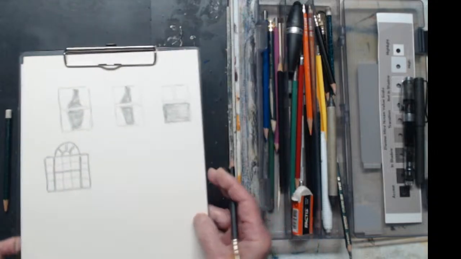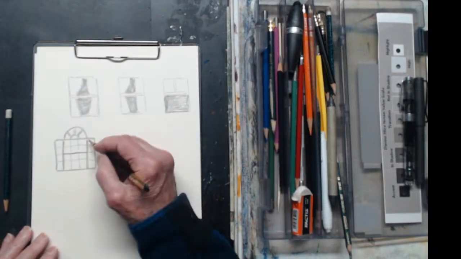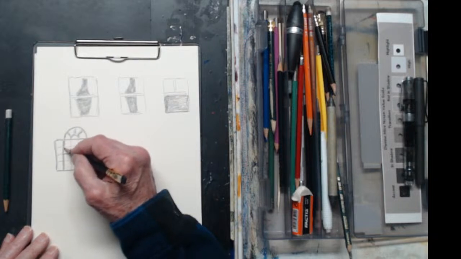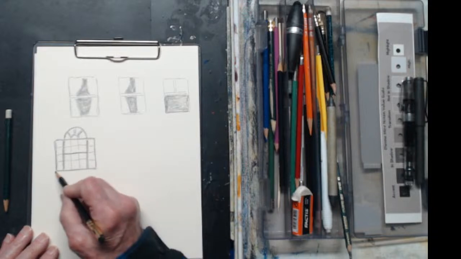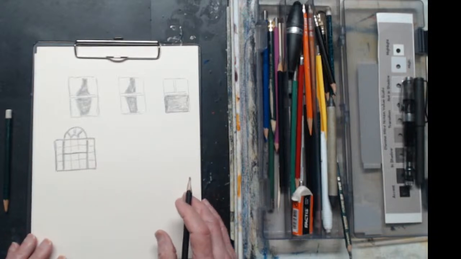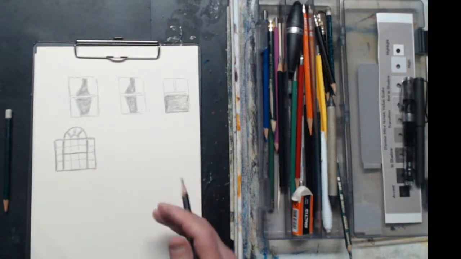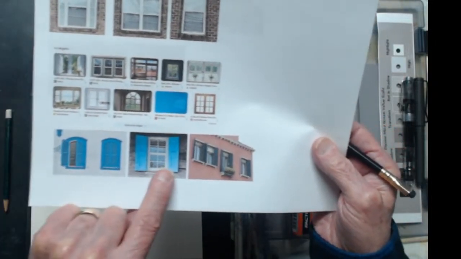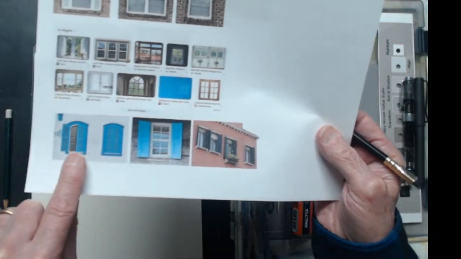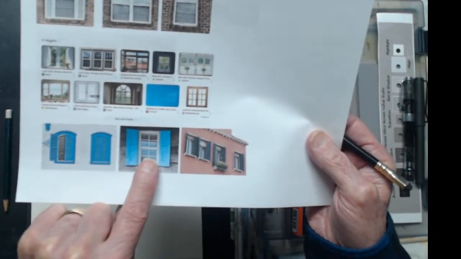Now, by observation, by looking at a photograph or looking at something you're watching or drawing, you draw that shape down. Okay. Now another interesting one I like to do is a window with shutters on it. Here's one with the shutters open, and here's one with one half open over here.